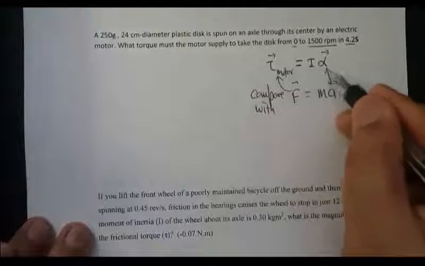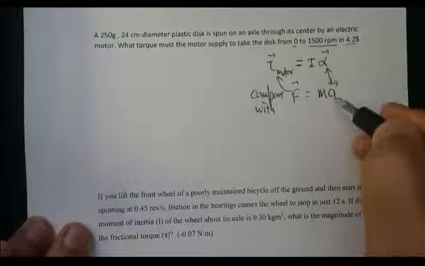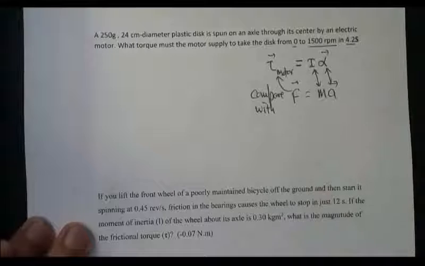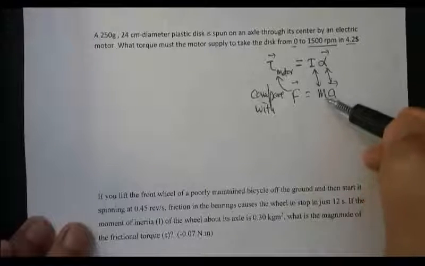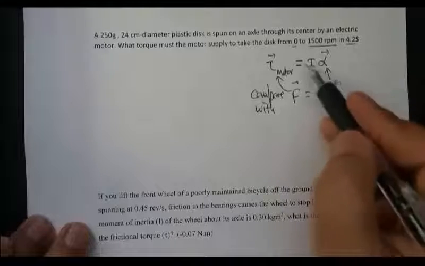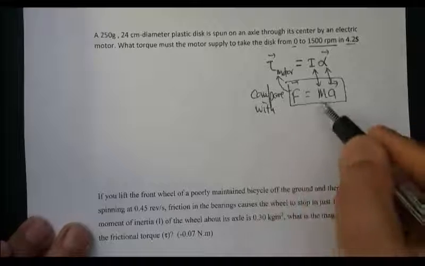Alpha is in rotational kinematics, a is in translational motion. And remember this, that's how you compare. The moment of inertia plays the same role as mass. So these are both Newton's second law. This is our regular Newton's second law in translational motion.